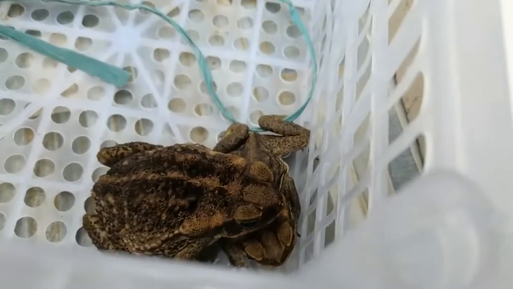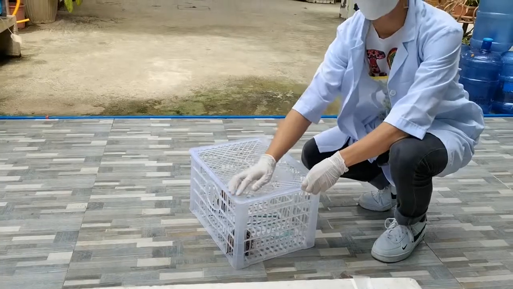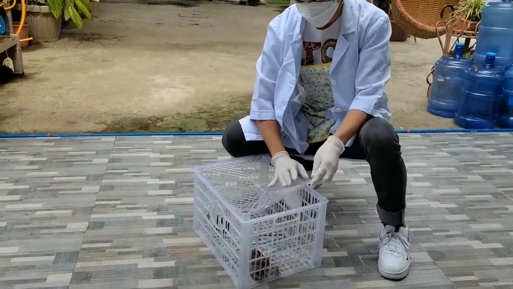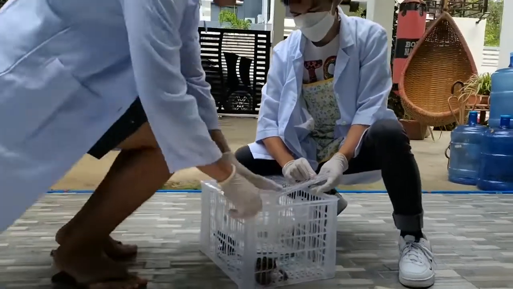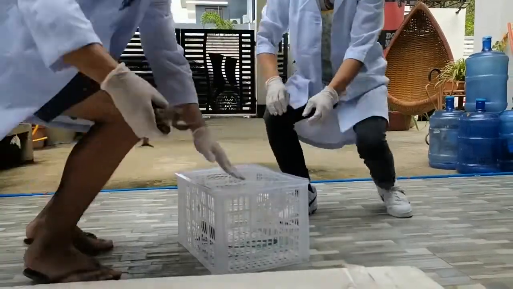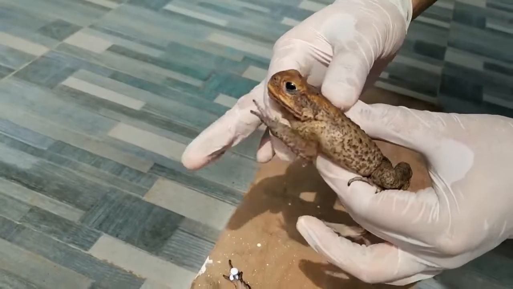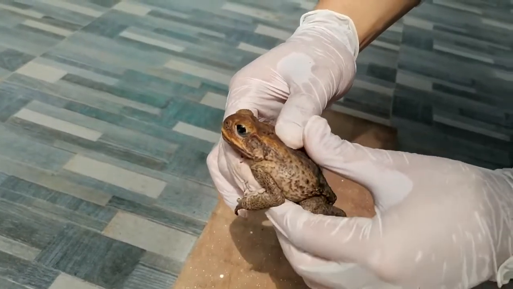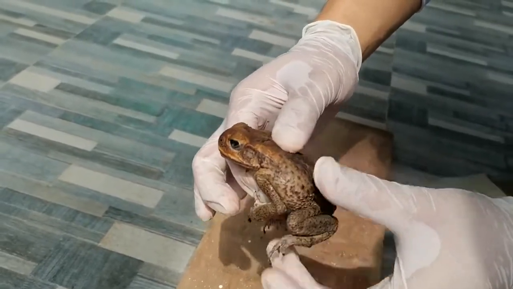Frogs belong to the class Amphibia. Amphibians have adaptations for living in terrestrial as well as aquatic environments. Frogs are among the most commonly studied organisms in biology. Although many differences exist between humans and frogs, the basic body plans are similar. Humans and frogs both belong to the phylum Chordata.